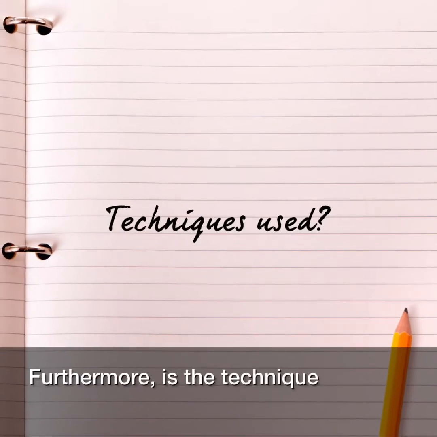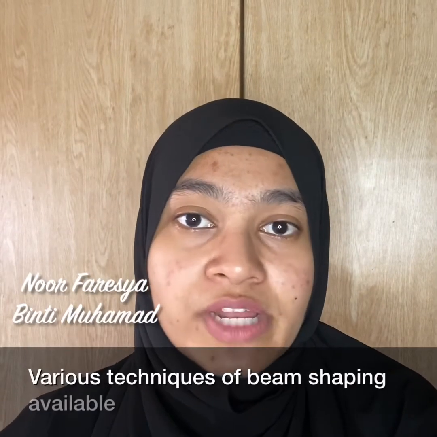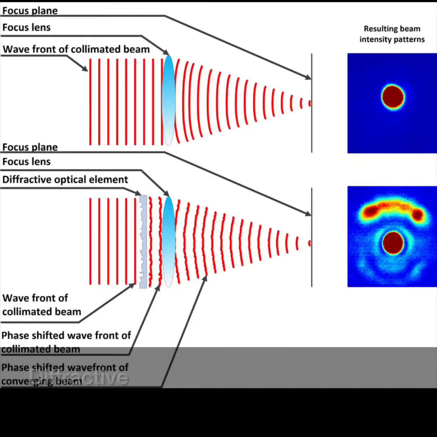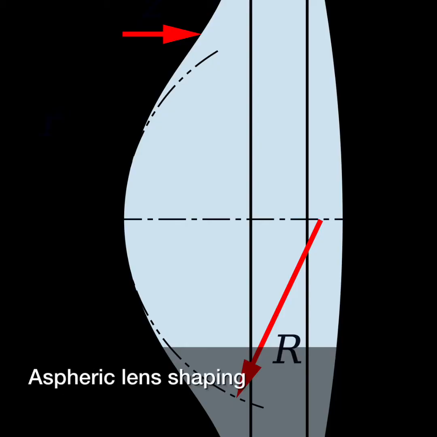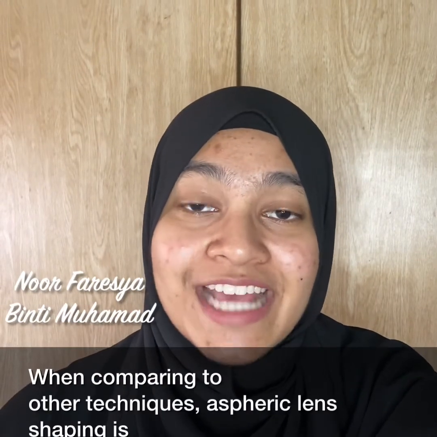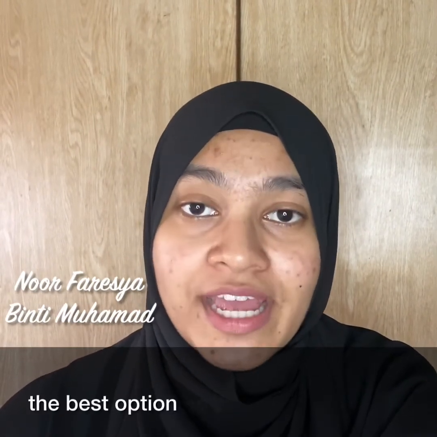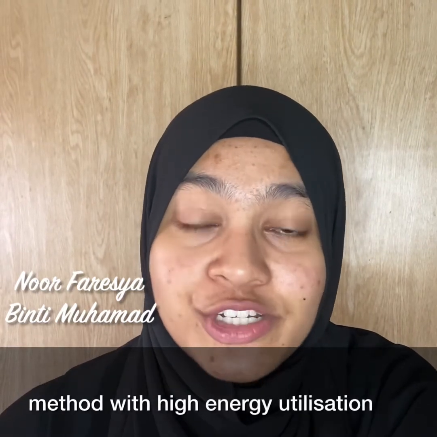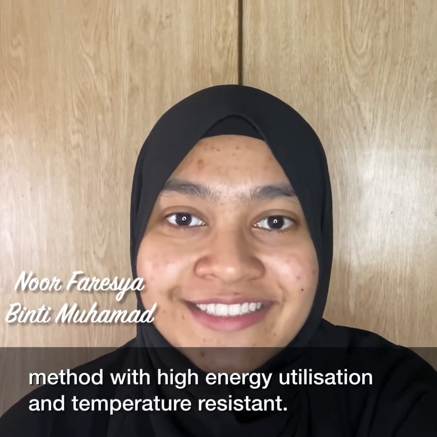Furthermore, what is the technique used in this mini project? Various techniques of beam shaping are available, such as aperture shaping, diffractive optical element shaping, aspheric lens shaping, and others. When comparing to other techniques, aspheric lens shaping is the best option as it is an effective method with high energy utilization and temperature resistance.